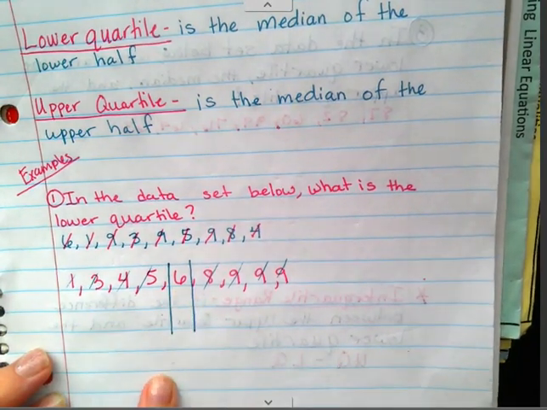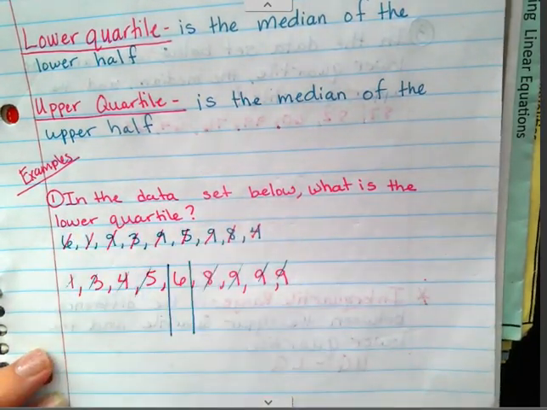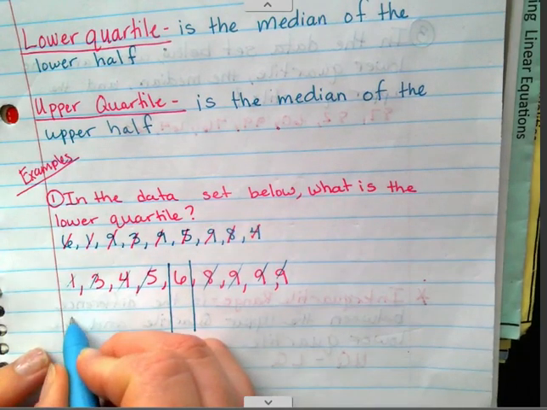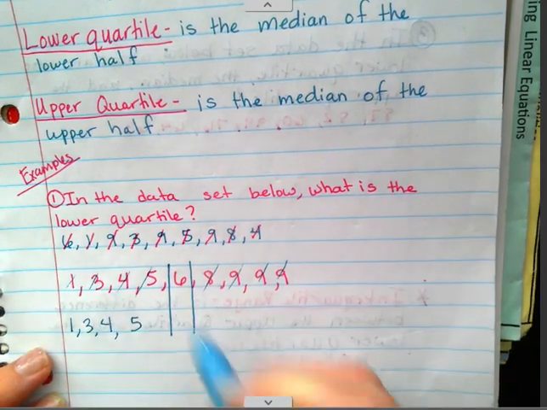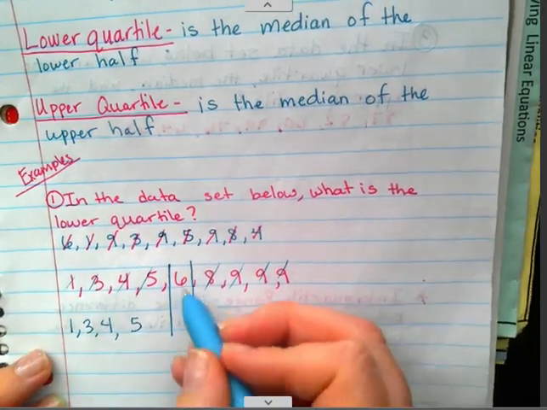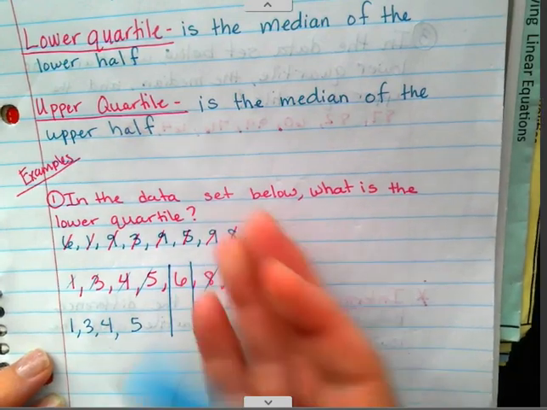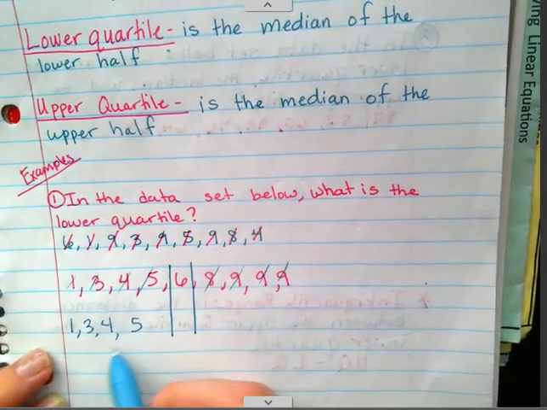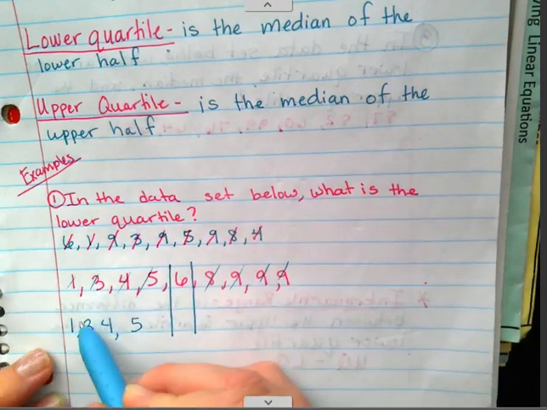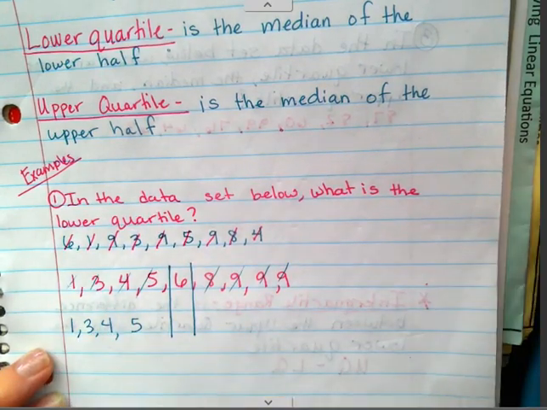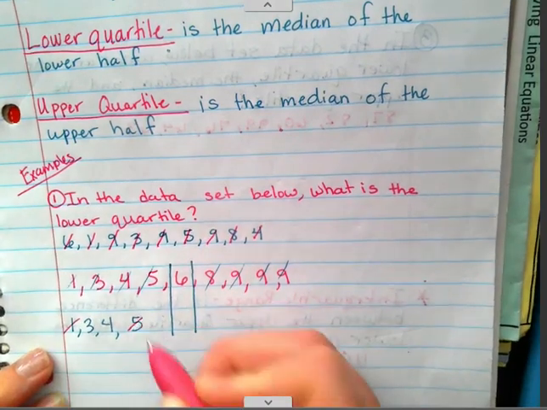Now, the question is what is the lower quartile? So now I only need to deal with the lower half. So I'm going to take those numbers, 1, 3, 4, and 5. I'm not including 6 because 6 is the actual median. So it's in the middle, only the lower half. And then from here, I need to find the median, because it's asking for the lower quartile, the median of the lower half. So again, cross off from end to end. So 1 and 5, and then 3 and 4.